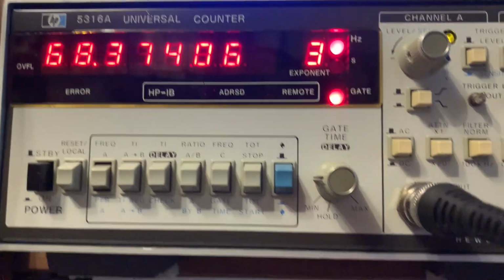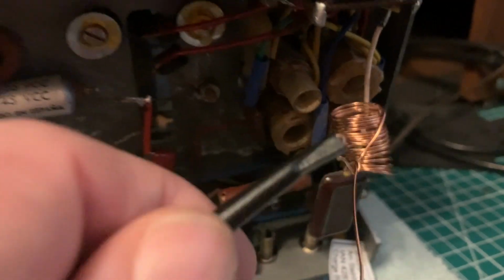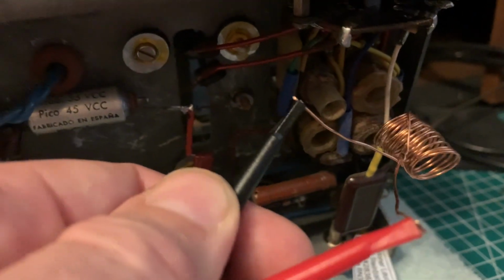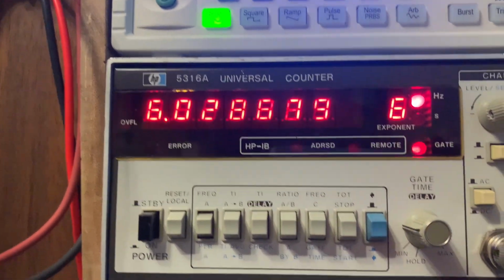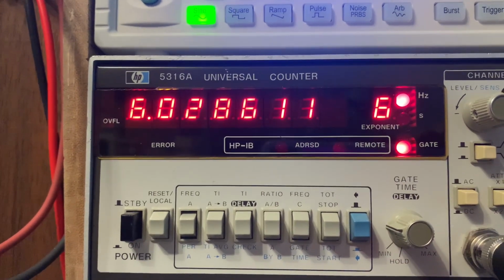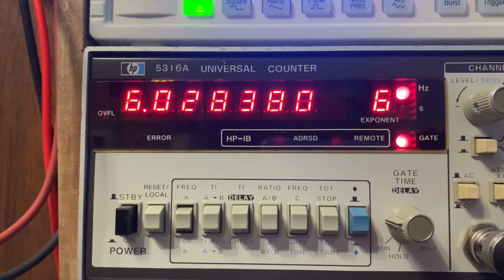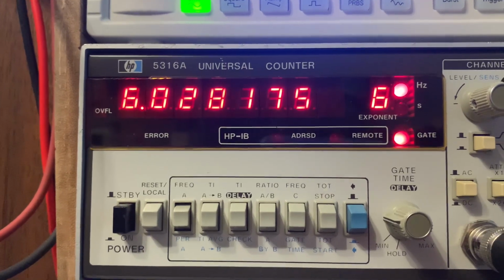No. Let me get this. Maybe I should do it like that. Ooh, there you go. Coupled very nicely. 6.028.